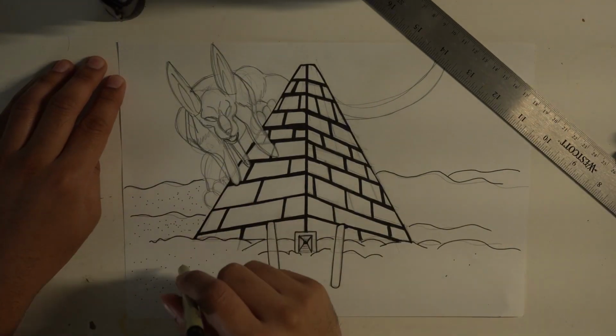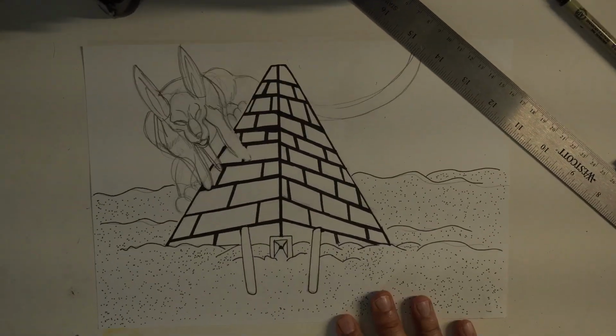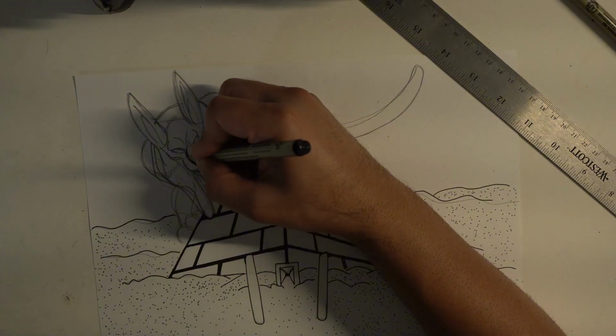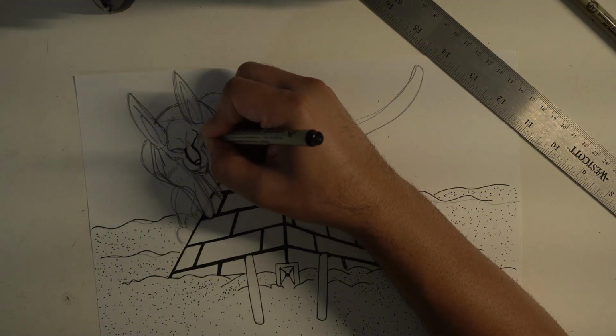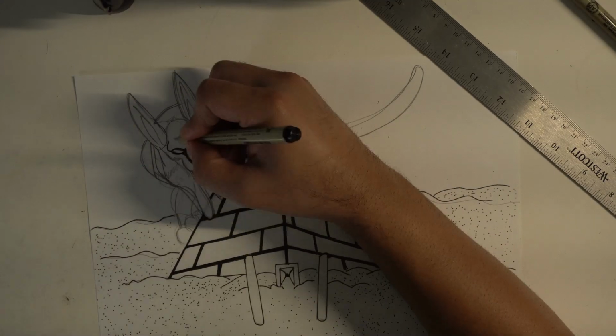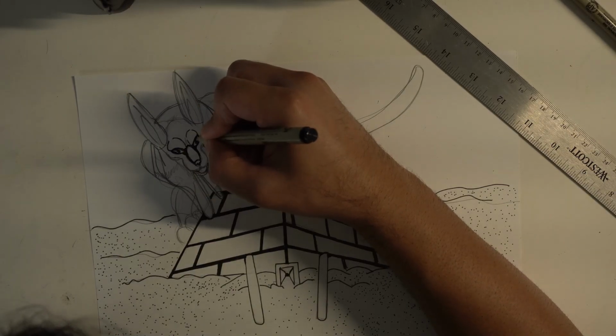Real quick, I'll also ink up the obelisks. Alright. But I'm trying to keep it a manga style, but at the same time, I'm trying to make it look real as well. Basically dot up the whole page. It might take you up to an hour to do this, but it's completely up to you.